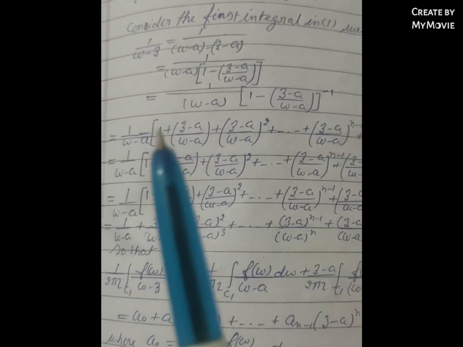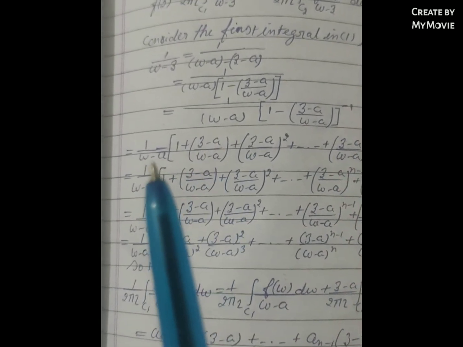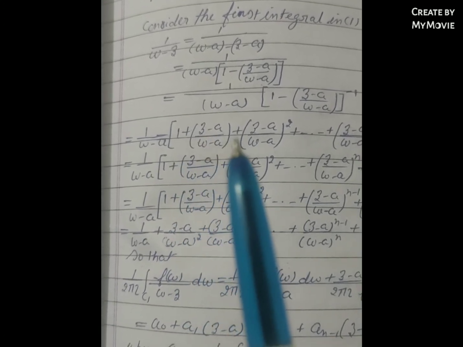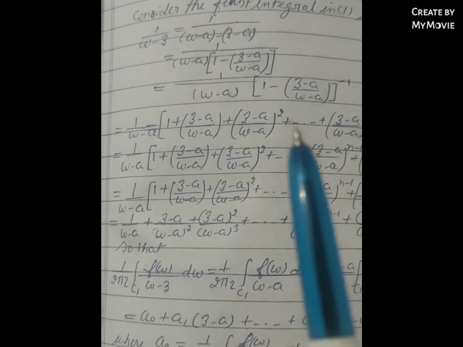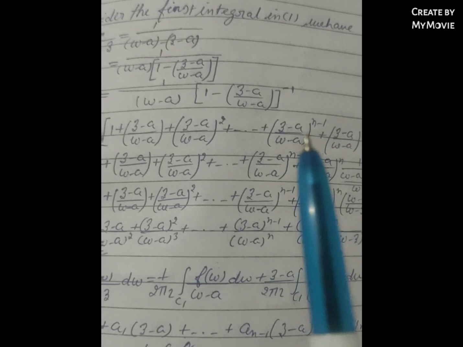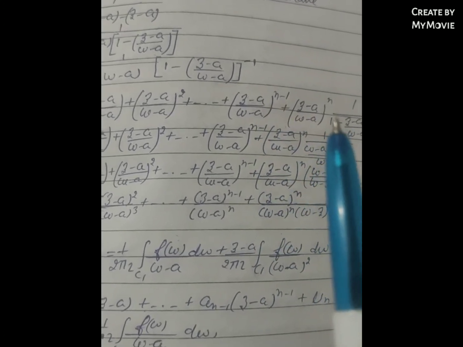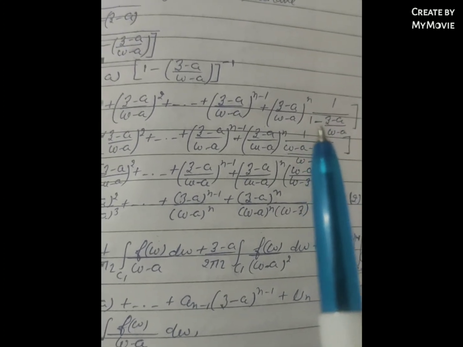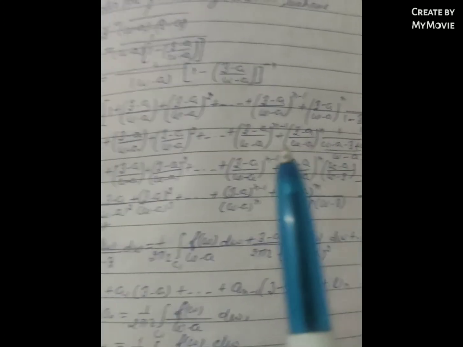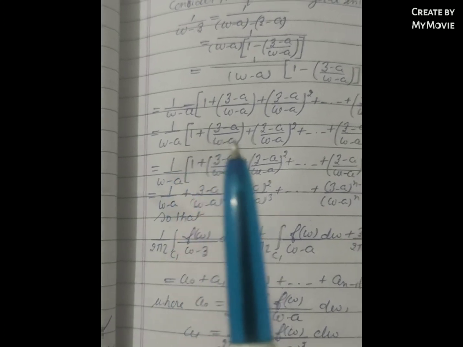Now taking this into the numerator, it becomes [1 minus (z minus a) upon (w minus a)] raised to power minus 1. Now solving, this is equal to 1 upon (w minus a) times [1 plus (z minus a) upon (w minus a) plus ((z minus a) upon (w minus a)) squared plus and so on, plus ((z minus a) upon (w minus a)) raised to power n minus 1 plus ((z minus a) upon (w minus a)) raised to power n times 1 upon (1 minus (z minus a) upon (w minus a))].